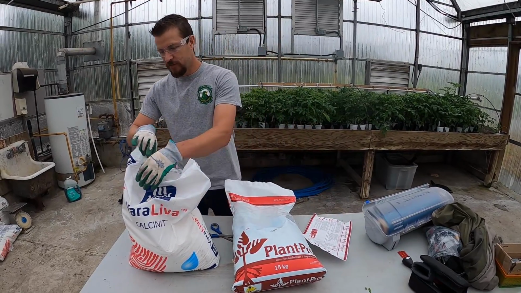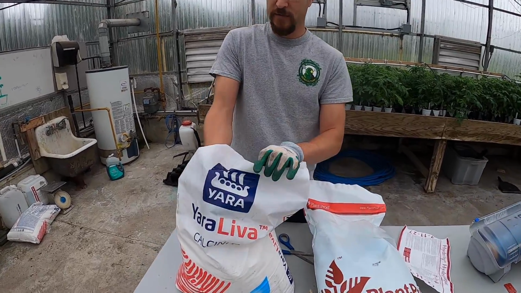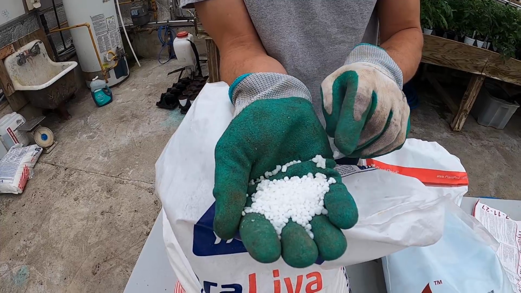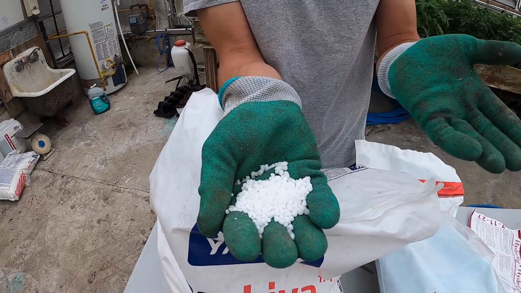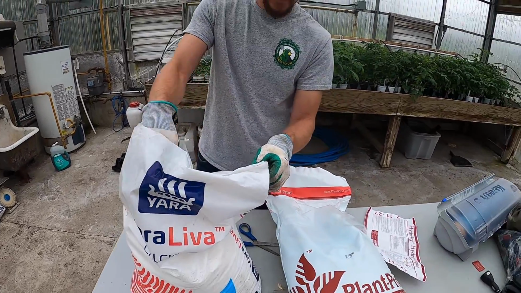We'll just have a quick look at what these fertilizers look like in their granular form. Okay, so I got gloves on so my hands are protected, but you can see this is calcium nitrate, these white pebbles. It's just salt, right? And just like salt, when I put it in water, it'll dissolve. Okay, so that's calcium nitrate.